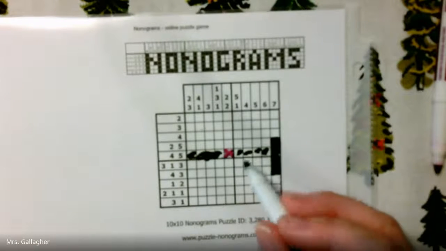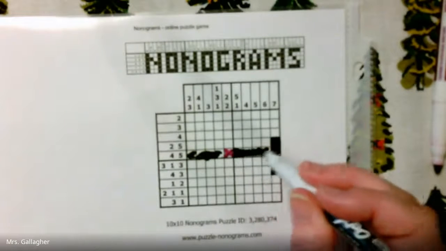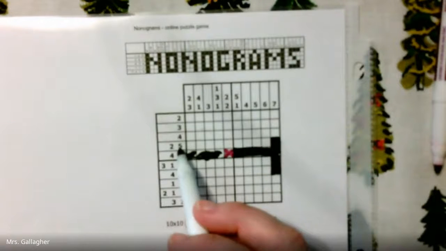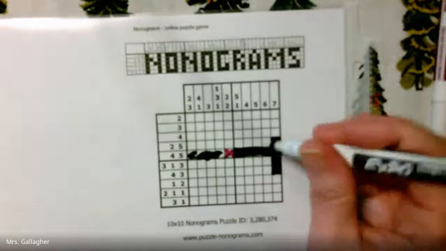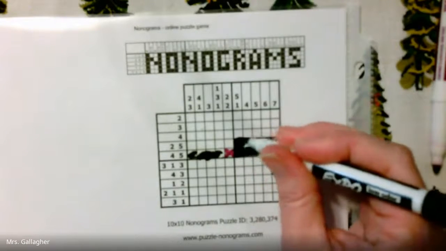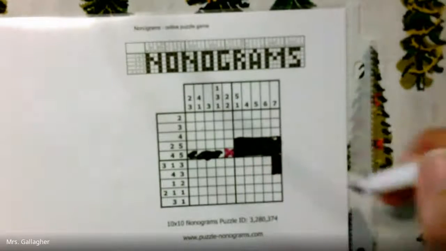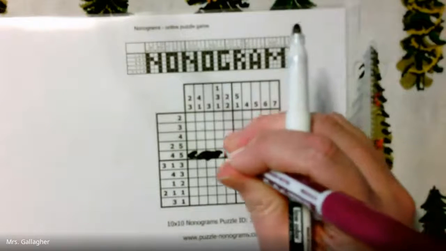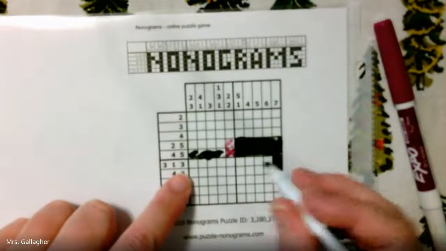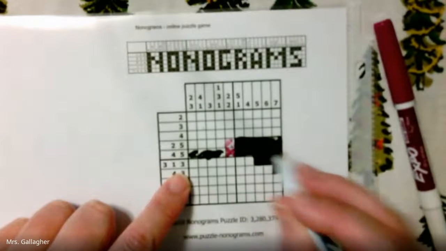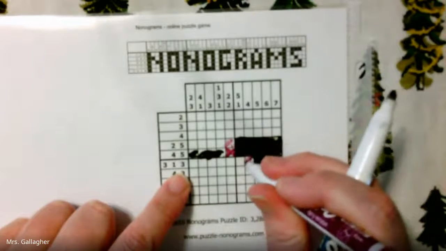For instance, this one right here says we have to have 5. And I've already got 1 square. And so I know that the other ones go here. So now I have my 5. And I'm going to put an X here because I know also that it has to be a blank space. I can do the same thing with this one. 1, 2, 3. Yep. And a blank space.